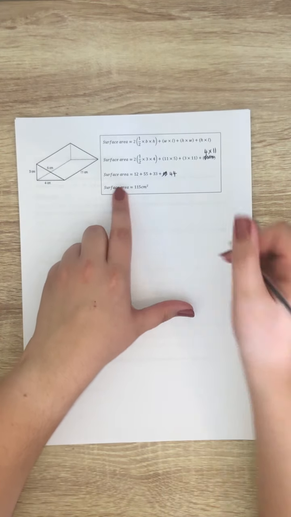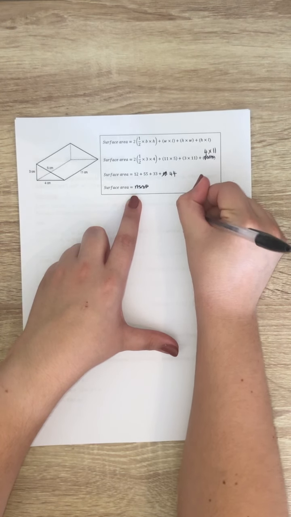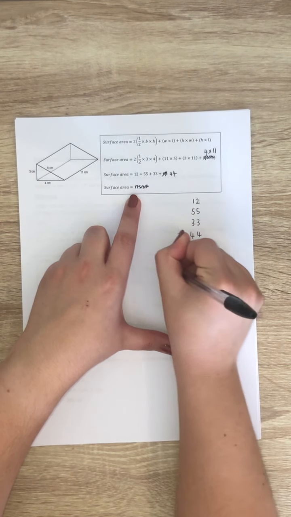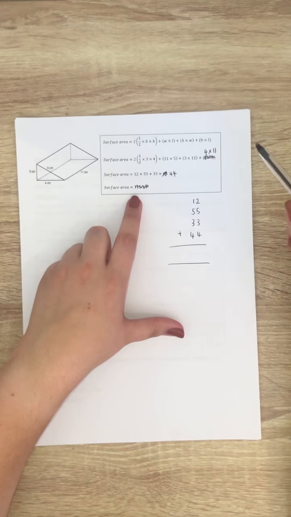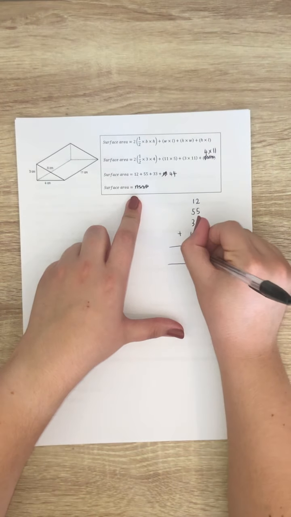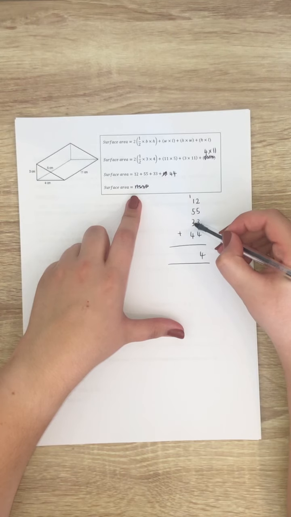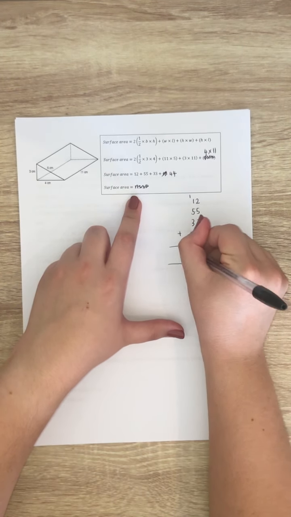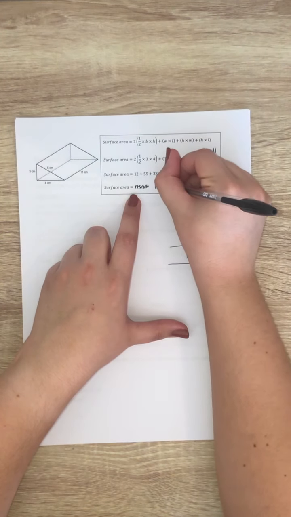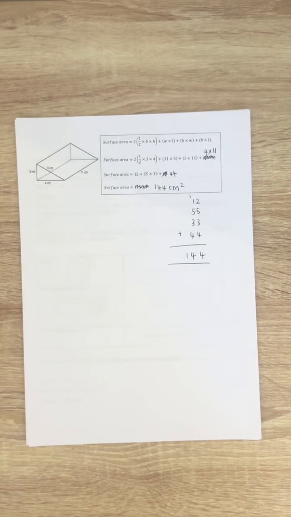Okay, now we add them all together. So this answer will also change. So we've got 12 plus 55 plus 33 plus 44. You're welcome to do a sum on the side if you can't do it in your head. So 2 plus 5 is 7, plus 3 is 10, plus 4 is 14. 1 plus 1 is 2, plus 5 is 7, plus 3 is 10, plus 4 is 14. So our final answer is 144 centimeters squared, because the measurements were given in centimeters.